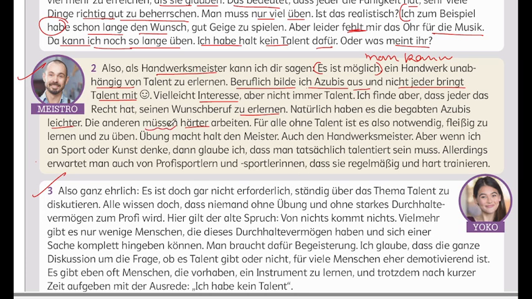Now here we can also replace müssen. What can be the possibilities? Verpflichtet sein, es ist notwendig, es ist erforderlich, there are others. Obviously, you cannot replace the modal verb everywhere. Für alle ohne Talent ist es also notwendig, fleißig zu lernen und zu üben. So here they are replacing müssen. In these passages you can realize that they are trying to avoid repetition of the modal verb. Übung macht halt den Meister.